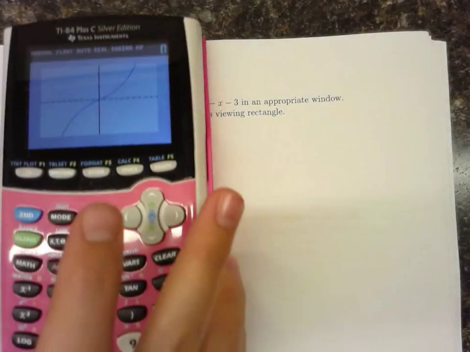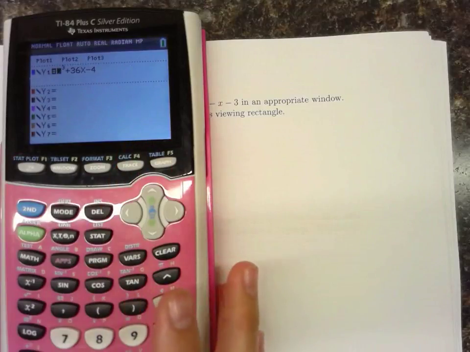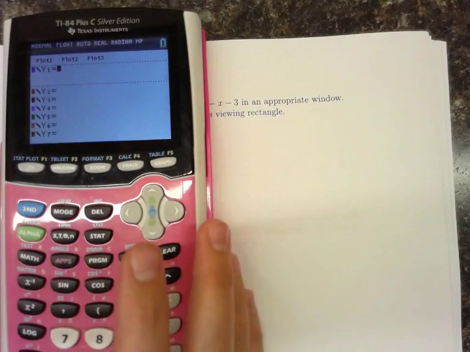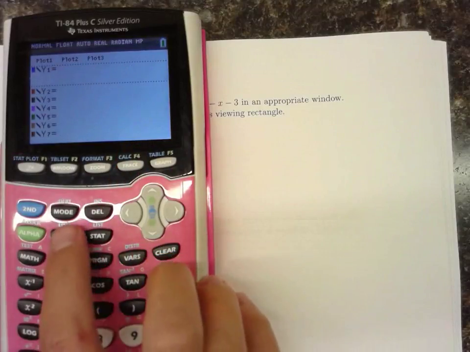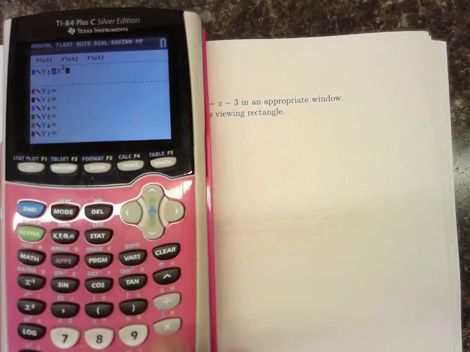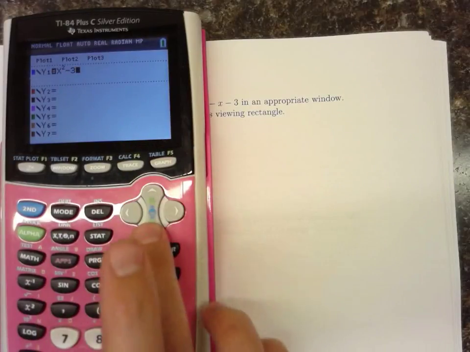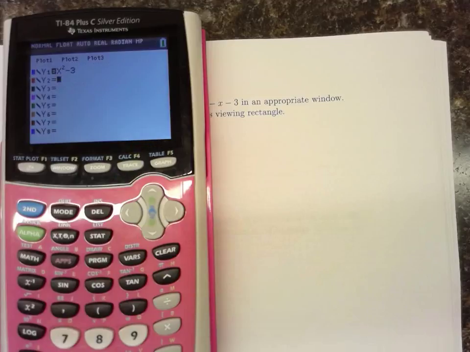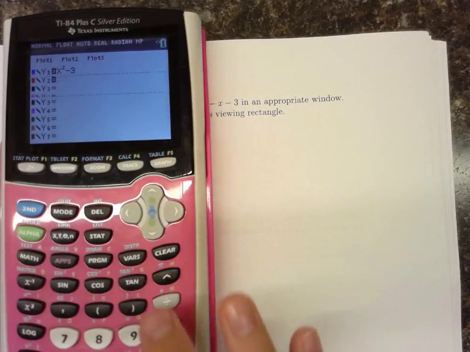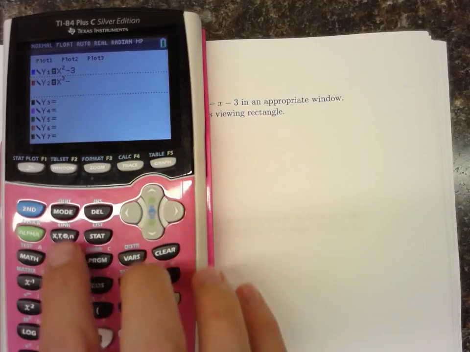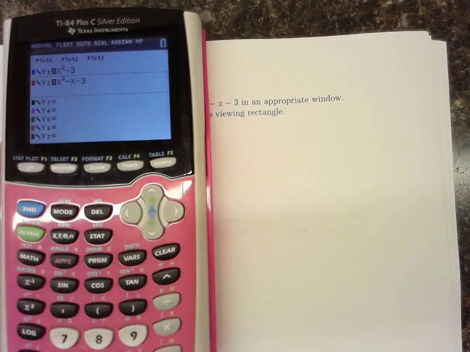Alright, so let's go ahead and go to y equals. Let's go ahead and input these. So we have x squared minus 3. The second function we just need to arrow down. It brings us to y2. This is going to be our second function. X cubed minus x minus 3.